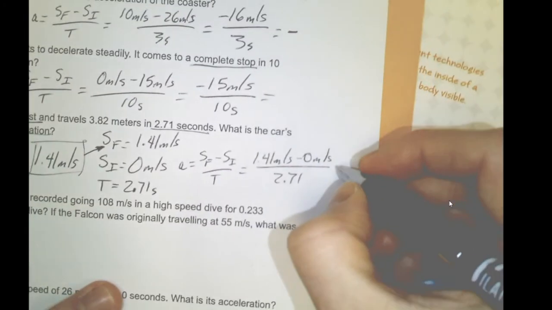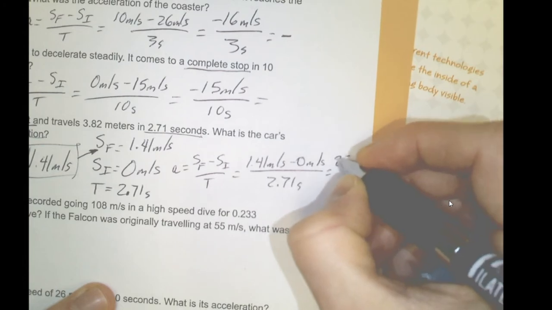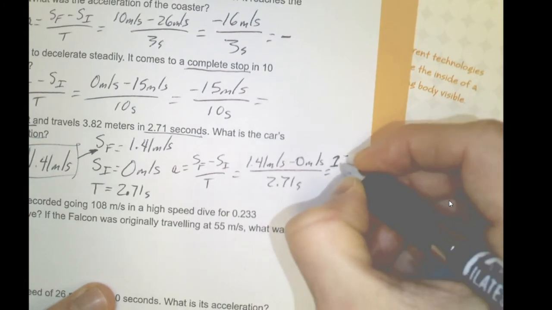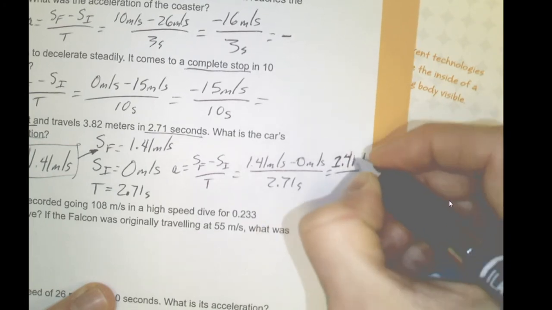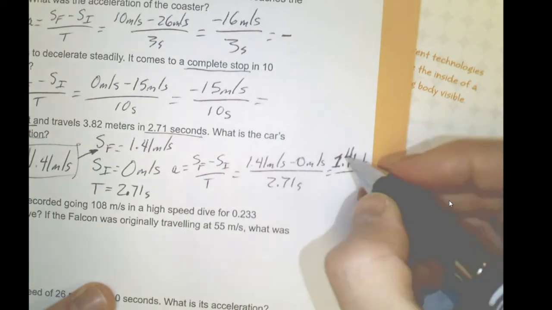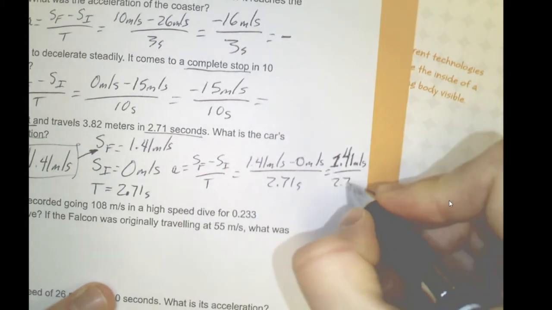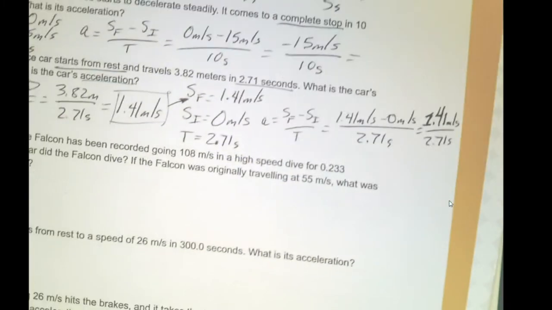I'm going to run out of space. 1.41 meters per second. There. Over 2.71 seconds. That'll give you your acceleration.